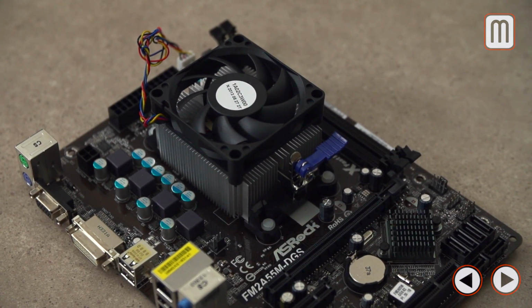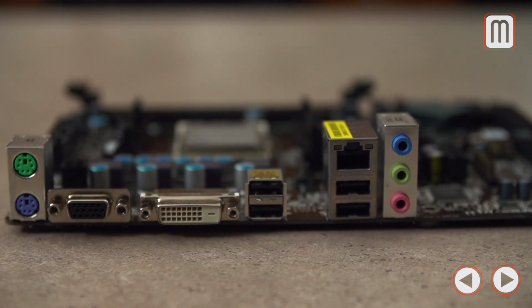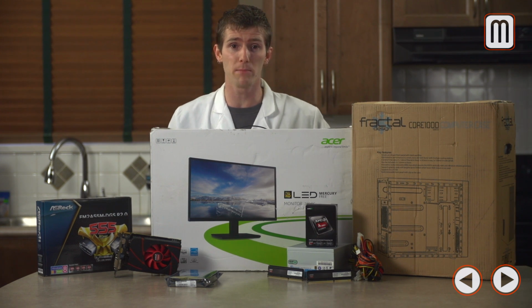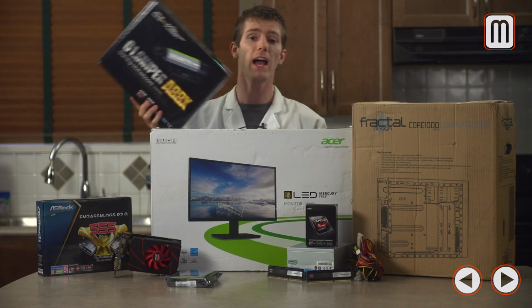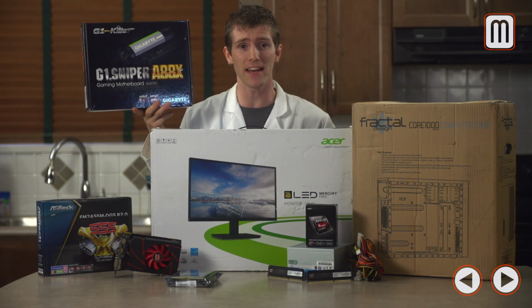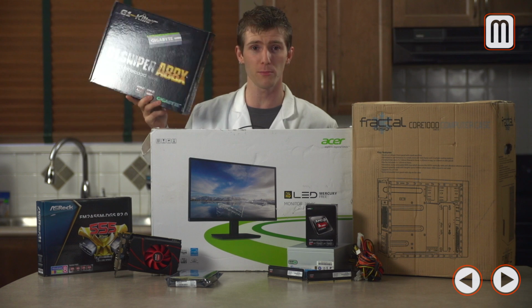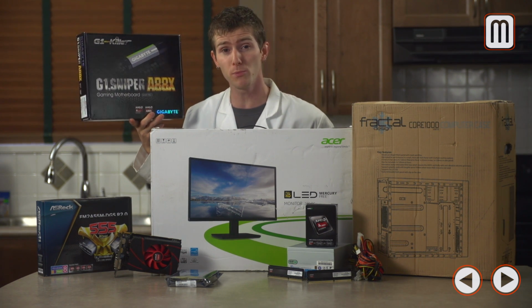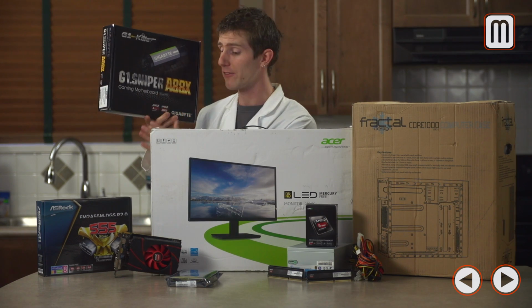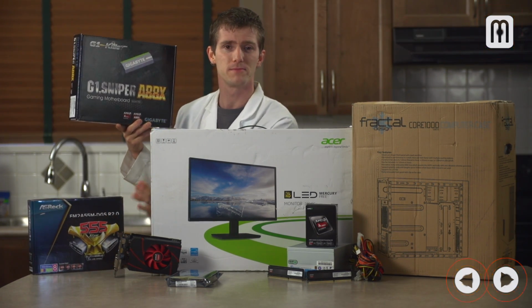You can take small steps up in terms of features and robustness. You can add USB 3 here and better audio there, all the way to fully featured gaming grade boards like this one. But I guess the point of all this is that the choice is up to you. So this is a G1 Sniper A88X. It's a fully overclocking ready, gaming ready, crossfire supporting motherboard on the FM2 Plus socket, which is going to have support for upcoming Kaveri APUs. And so everything in between this and this totally exists.